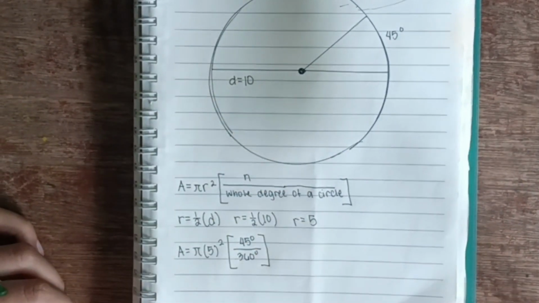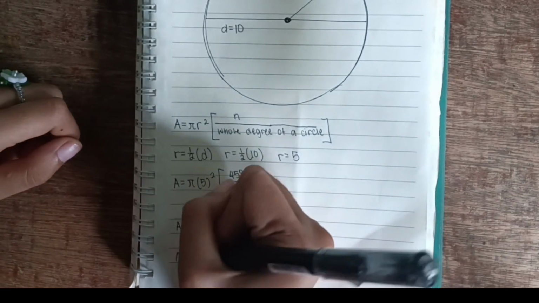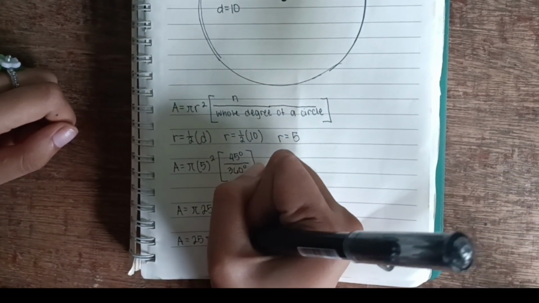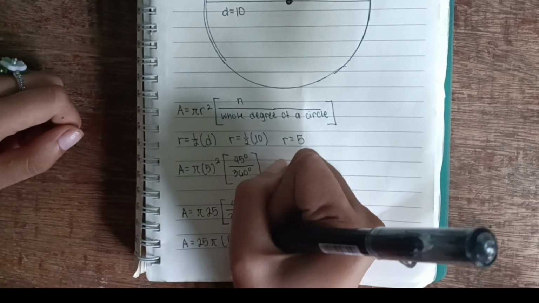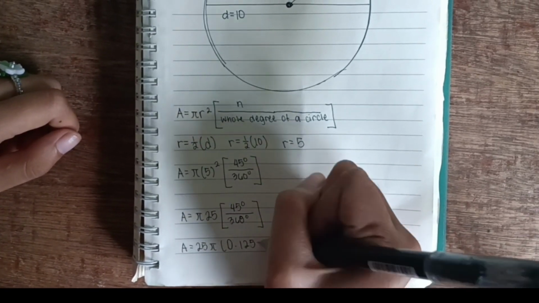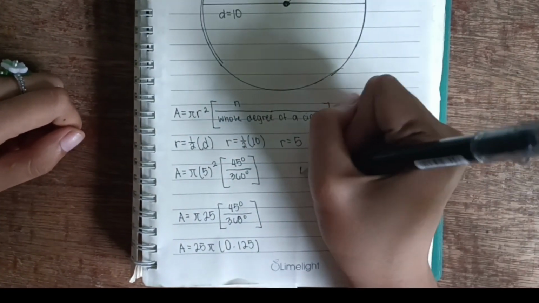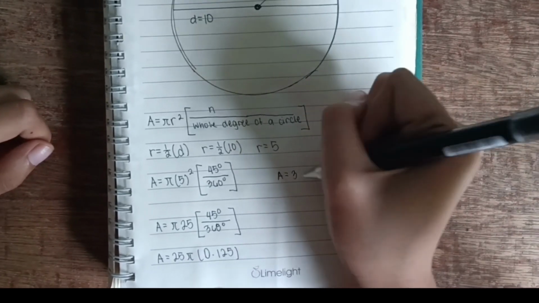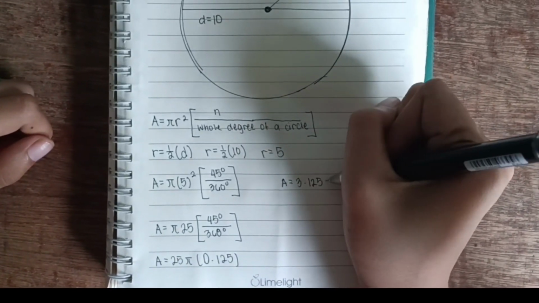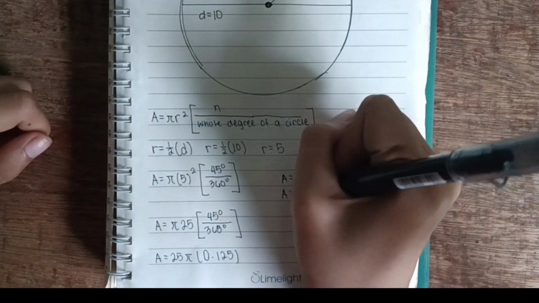So, our final substitution is area of sector equals pi times 5 squared times 45 degrees over 360 degrees. Then, divide the 45 degrees by 360 degrees. It is 0.125. Next, get the product of pi and the squared radius. Finally, multiply it all. Therefore, the area of the sector is 15.625.